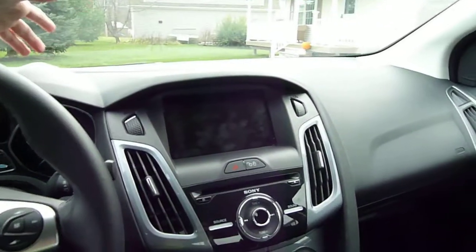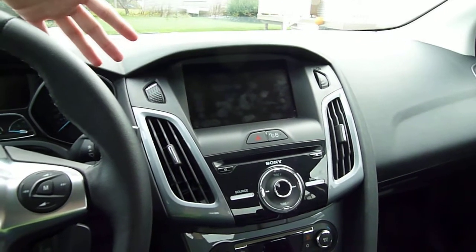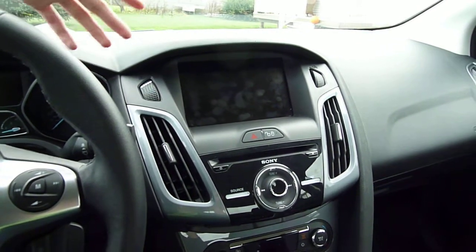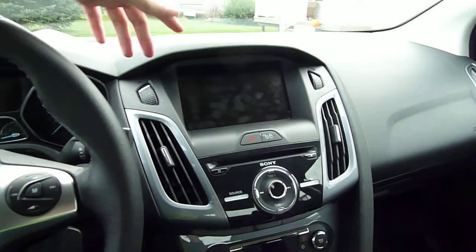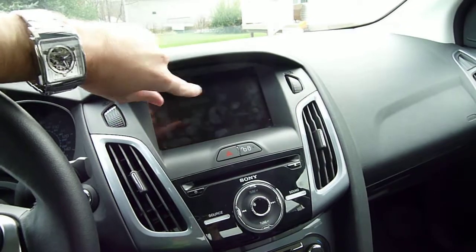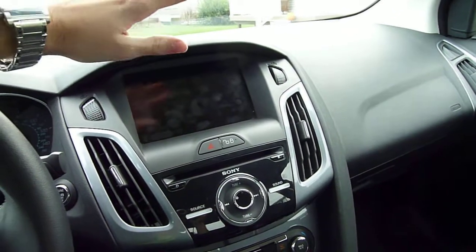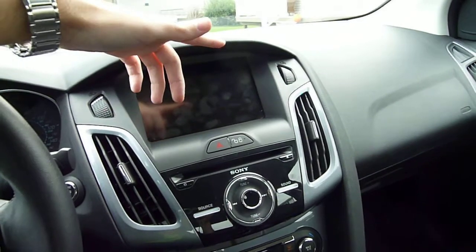I don't know if anyone's noticed, I'll probably put a link in the description box of the USB thumb drives we're supposed to be getting sometime early next year, which put a totally new updated MyFord Touch software on where the buttons will look a little bit different. I'll put a link in the description so you don't have to listen to me drone on about it. Hopefully that fixes everything.